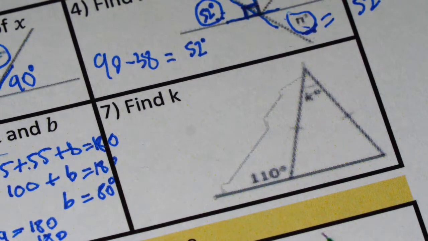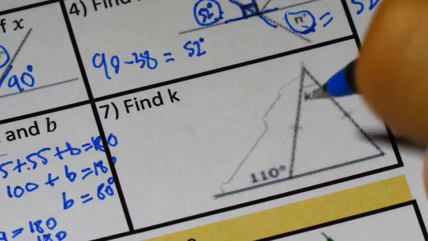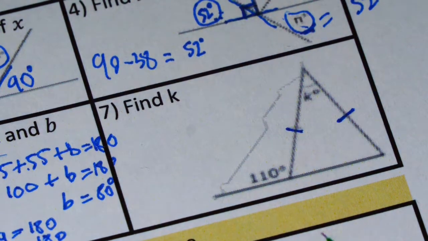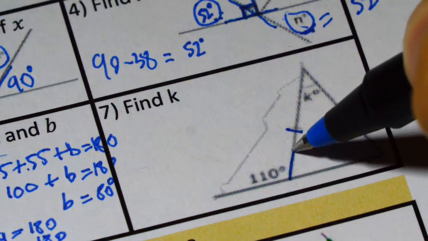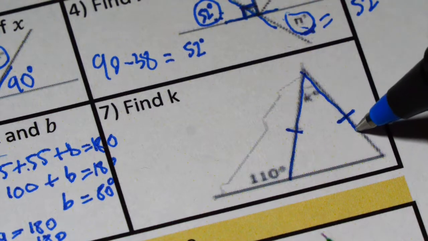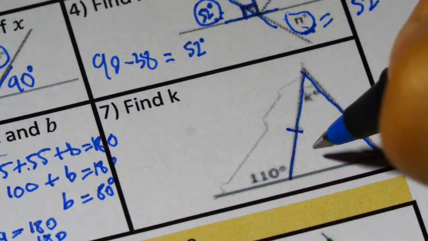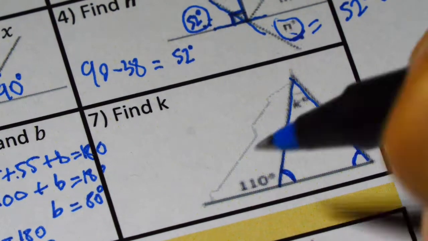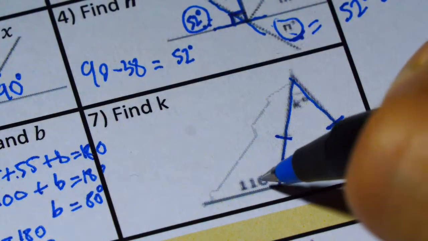Question 7 is a little different. We have to find K. Now in this triangle we have two marks like this, two lines. This means this side is the same and this side is the same. It also means this angle is the same and this angle is the same. Okay, so let's work out this angle first.